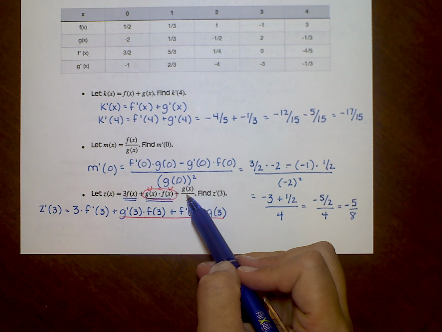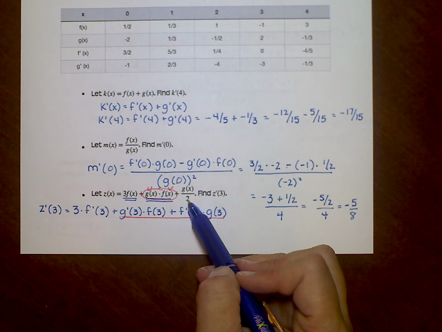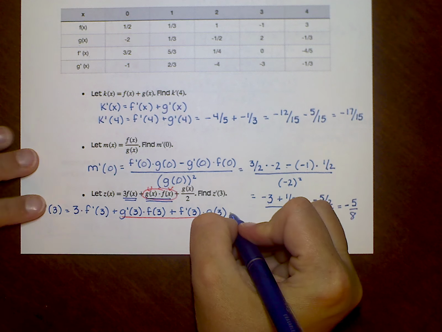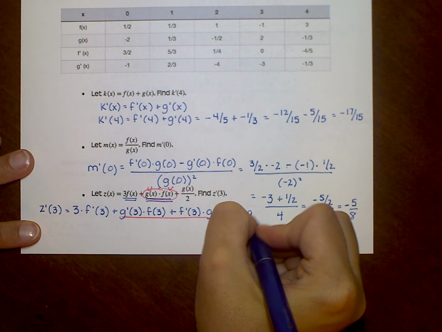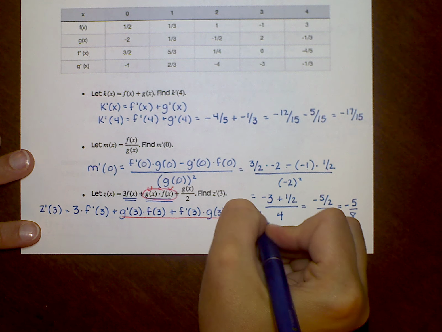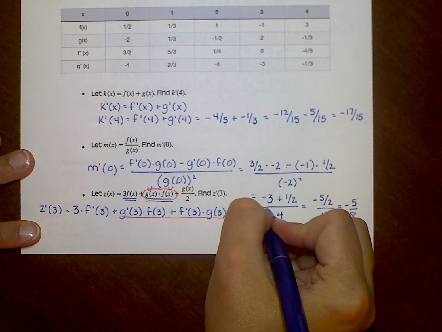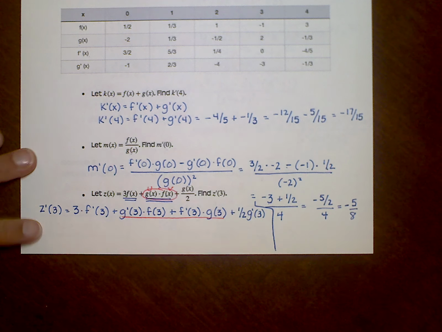And then this guy, don't get fooled by this. This is not quotient rule because of that 2 on the bottom. We can really just treat that like a 1/2. And then g prime of that 3. I'm running out of space here. Okay, let's fill in a bunch of numbers.